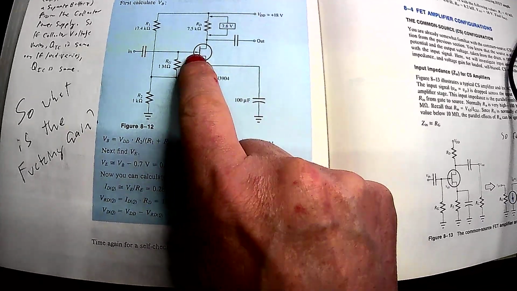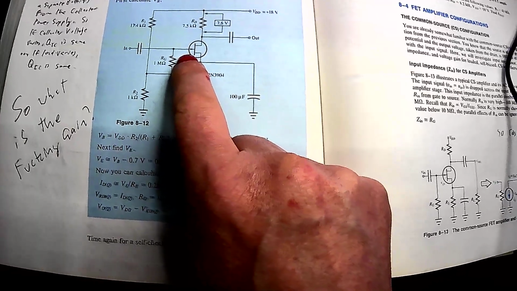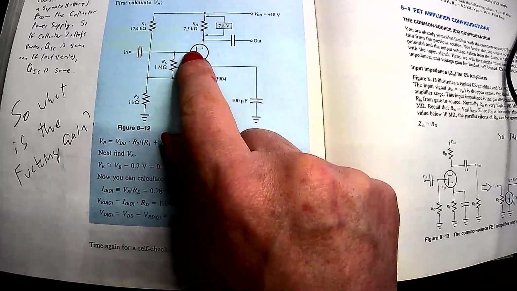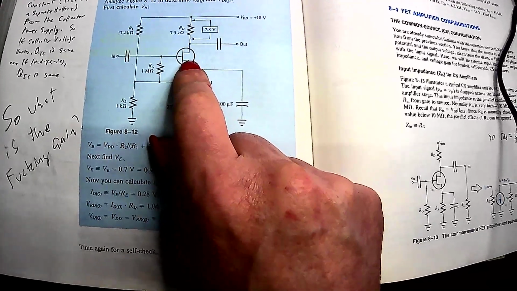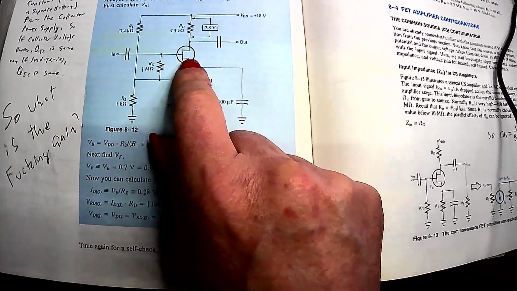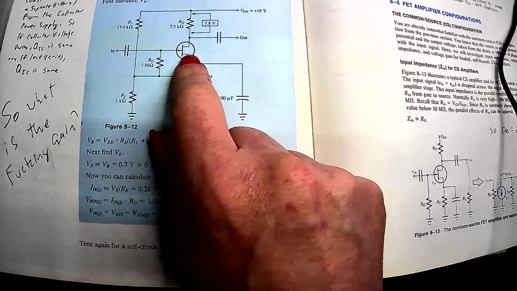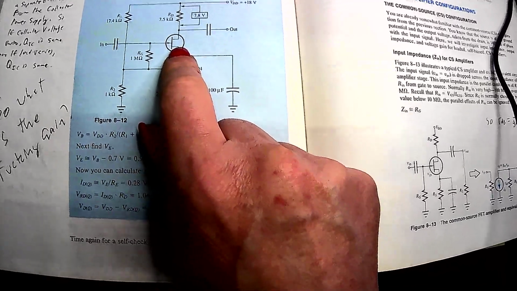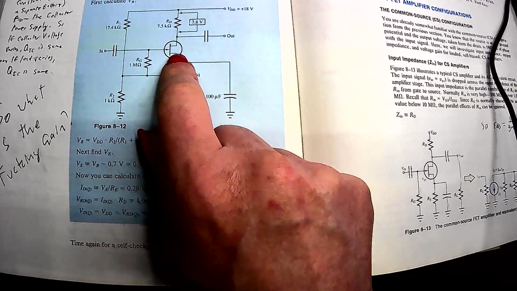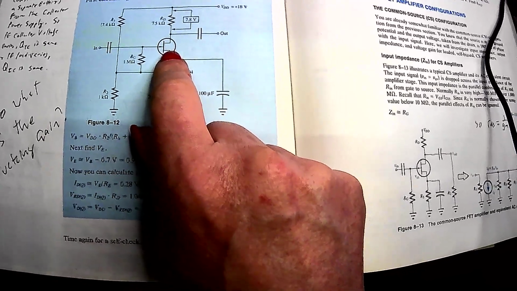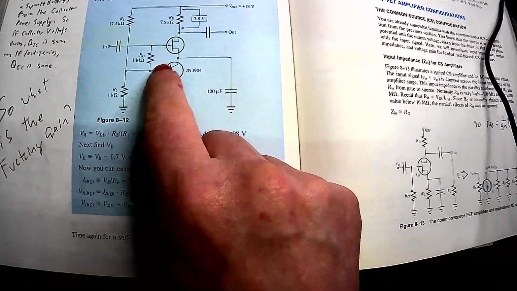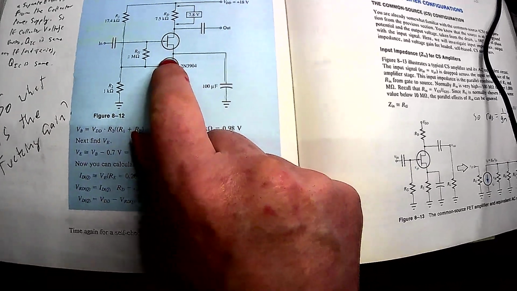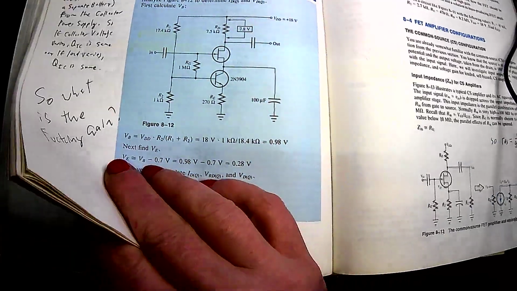So you can use feedback to actually reduce the gain, but also stabilize it against different devices. You can drop another device, even a completely different transistor, into it if you want, and still get similar performance, depending on your amplifier design. But you just can't do that. You can't use any kind of feedback for this sort of thing at all.